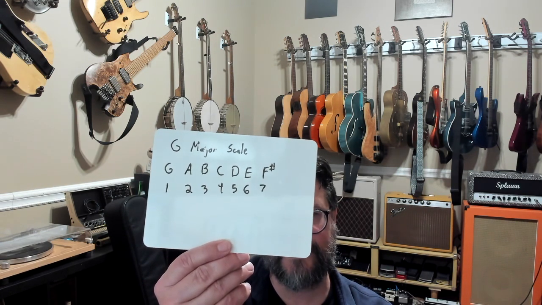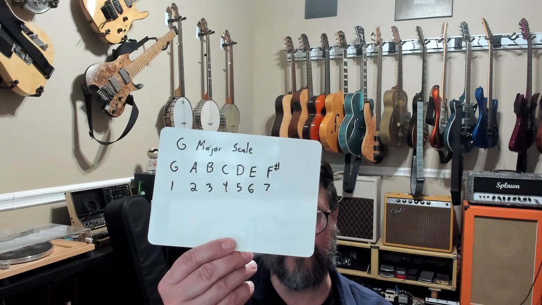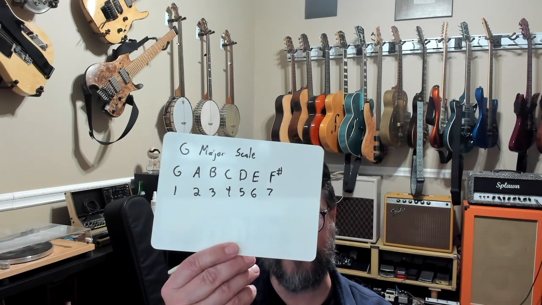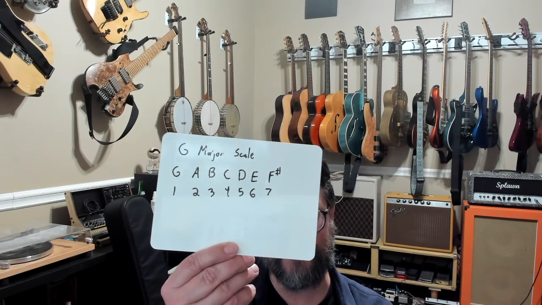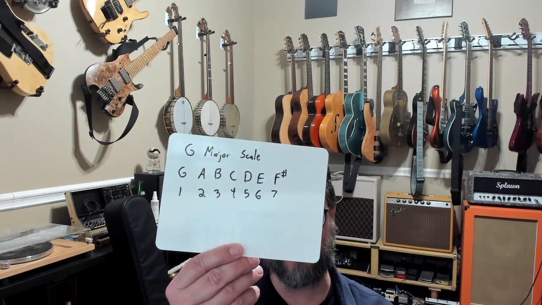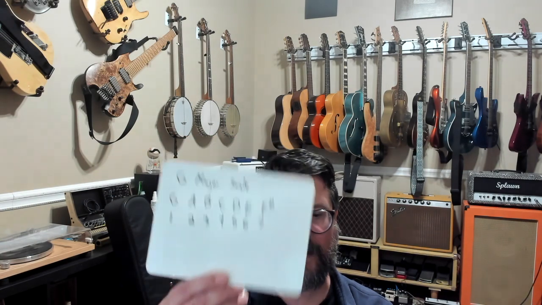Basically it means if I take the scale and I write out the notes in order from my root all the way through that octave, through the whole scale, that's the position it's in. My G is my first note. The second note in a G major scale is an A. The third note in a G major scale is a B. Fourth note in a G major scale is a C, so forth and so on.